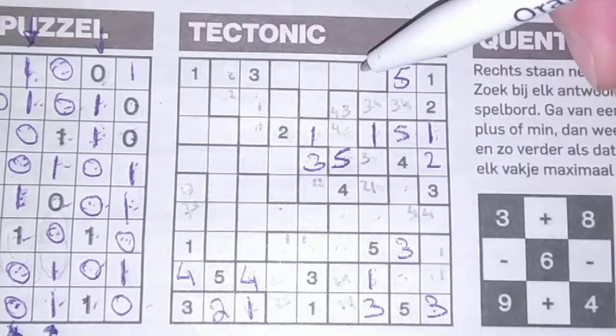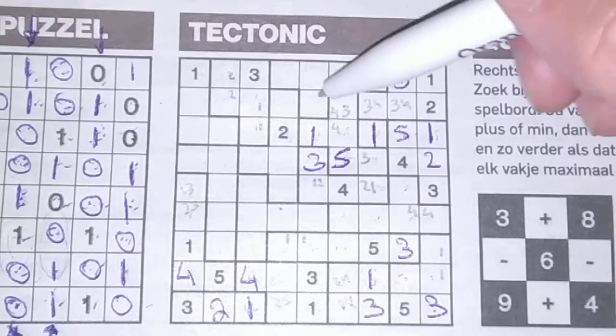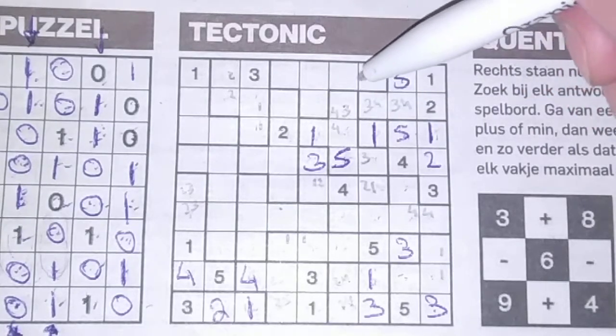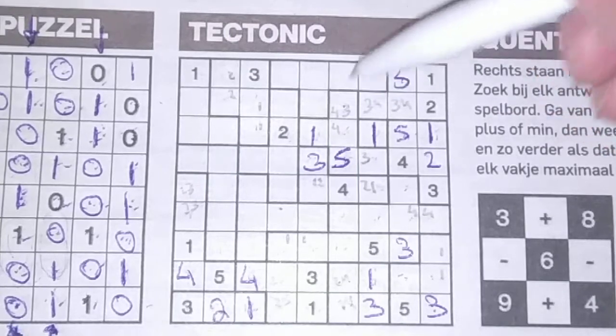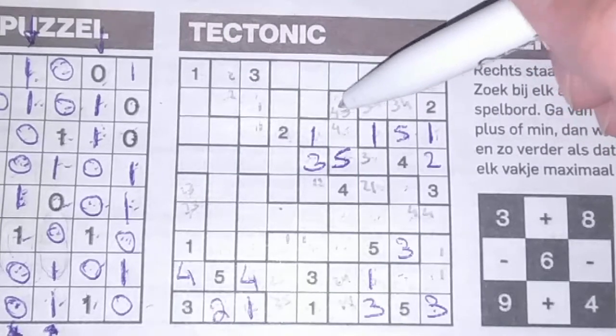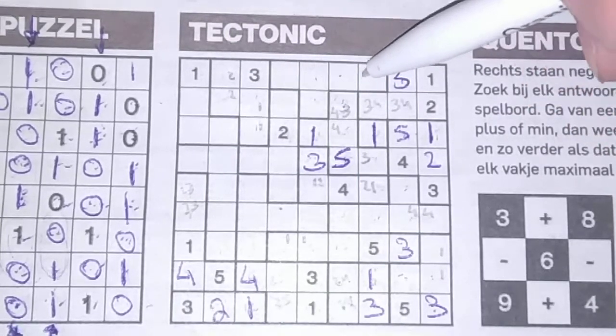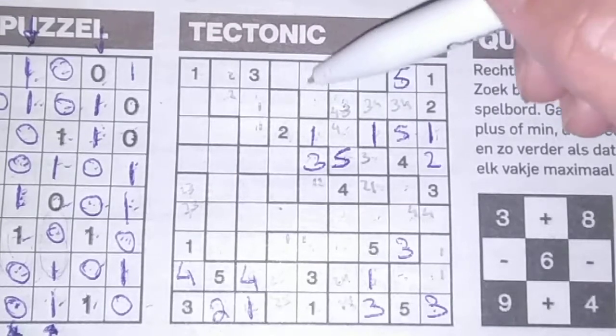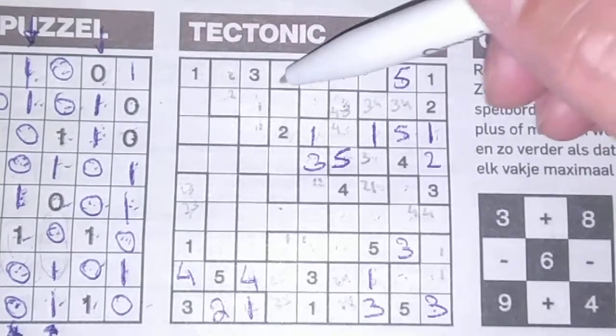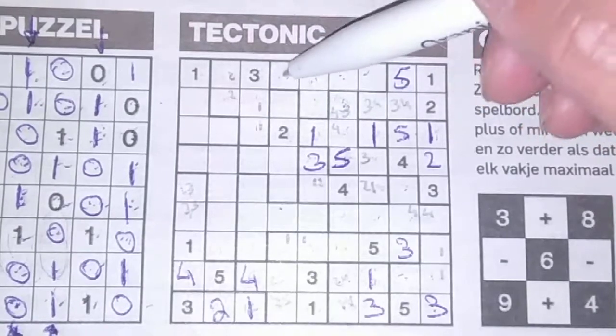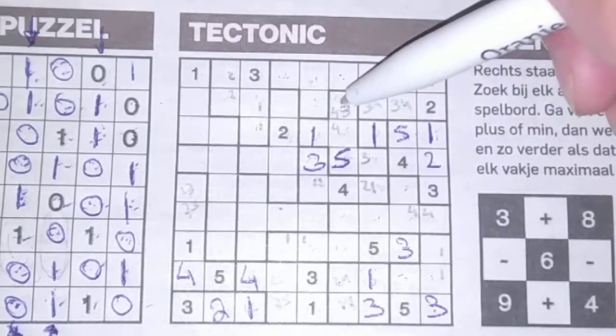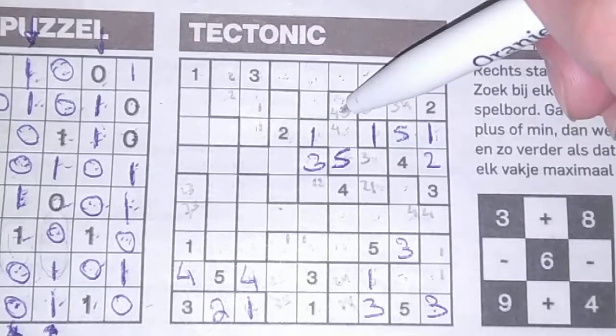So we have a 4 there. Can this be a 3? No, this box cannot be a 3. Otherwise, these 4 boxes I cannot fill with a 3, and that box cannot be filled with a 3. So this should be a 4.